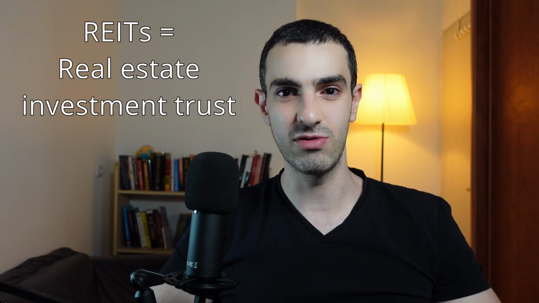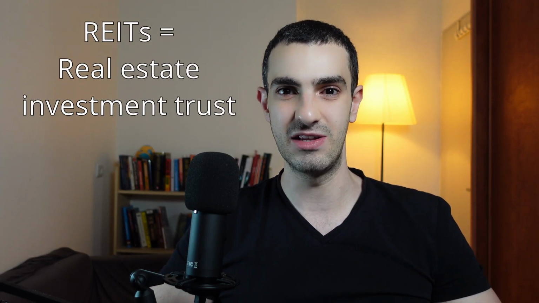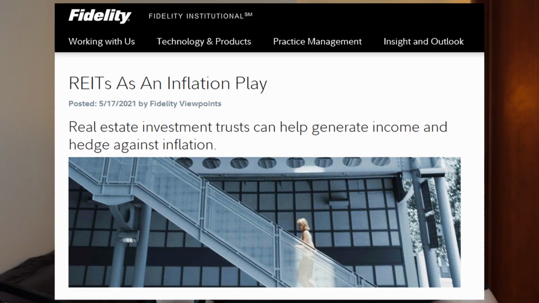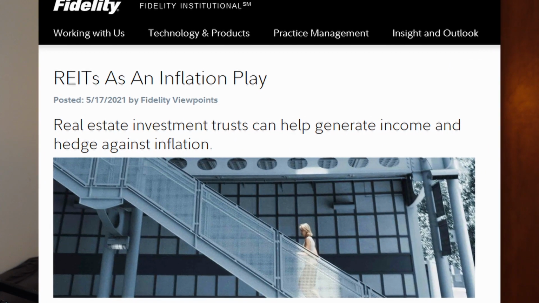REITs are a great tool for the individual investor to invest in real estate. They have performed better than the stock market historically, and they allow the individual investor to invest in real estate assets that he couldn't have otherwise, like commercial real estate, offices, or buying entire apartments for rent. On top of that, REITs are one of the best performing assets in an inflationary environment, and in the current environment of inflation, it might be a good edge.